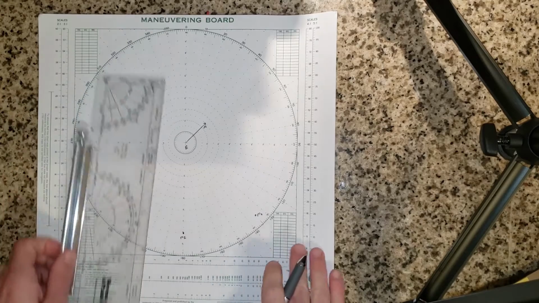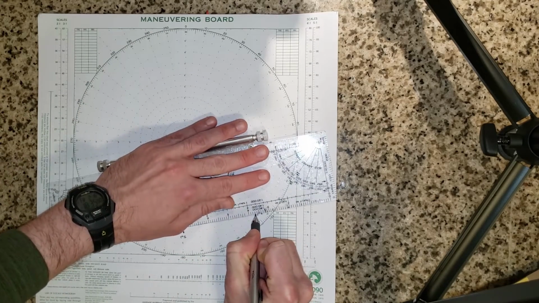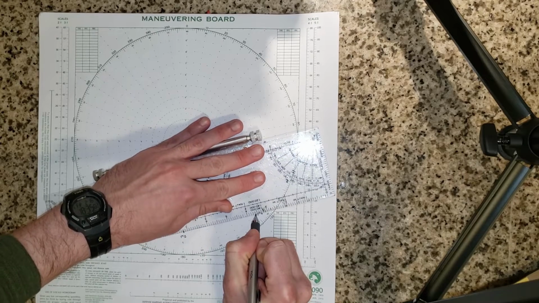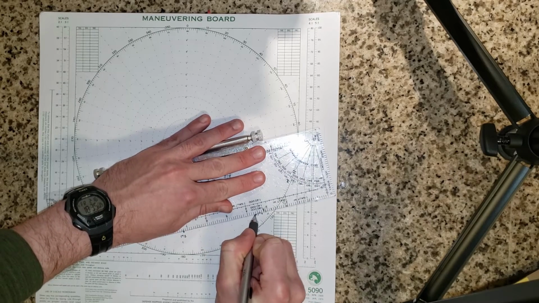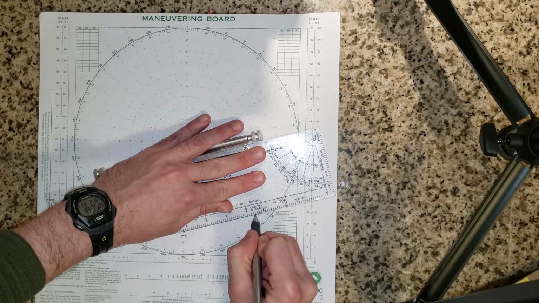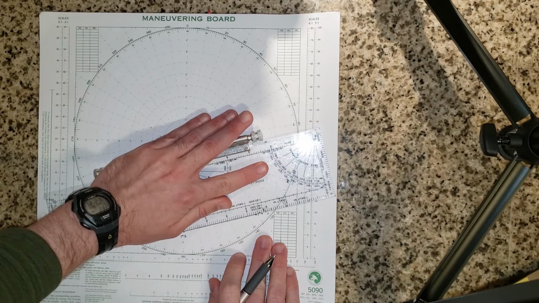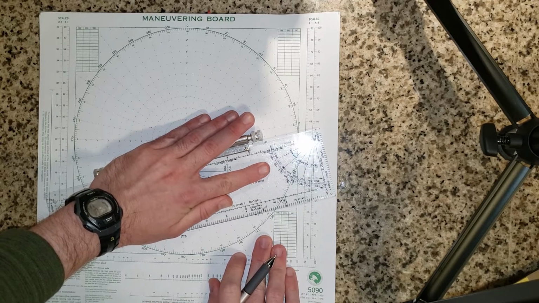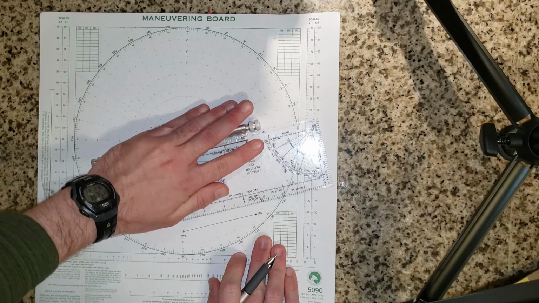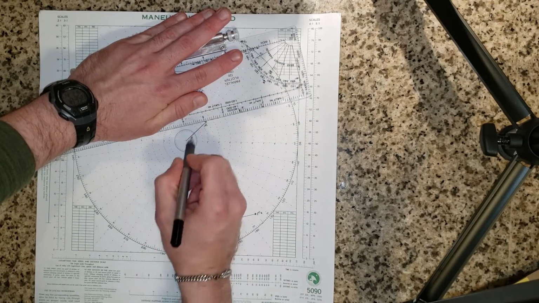We're now going to go ahead and connect M1 to M2. And like we do for a MOBOARD for true course and true speed, we are going to parallel this back to the E to M vector.